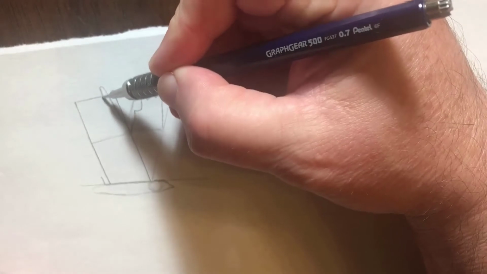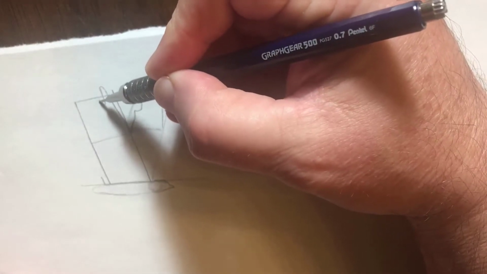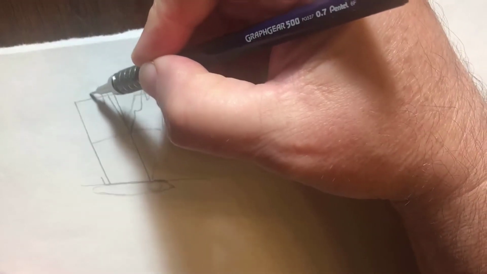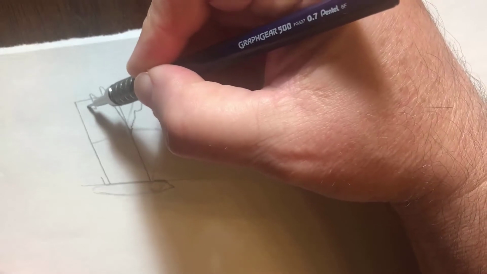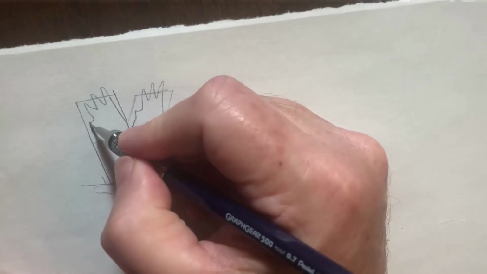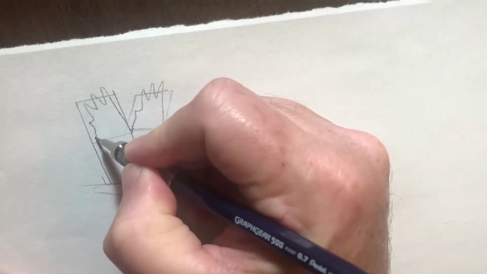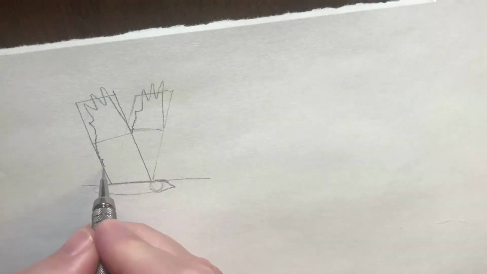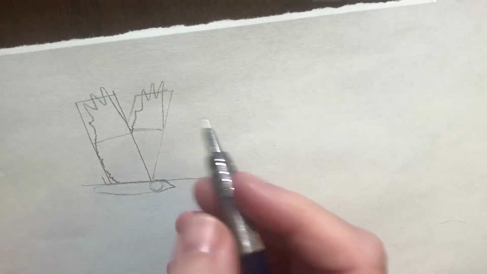Draw this up, kind of down, another one. We'll do a third one, and a last little corner feather in there. And then as you're going down, it's going to start to scallop, just like that. Okay.